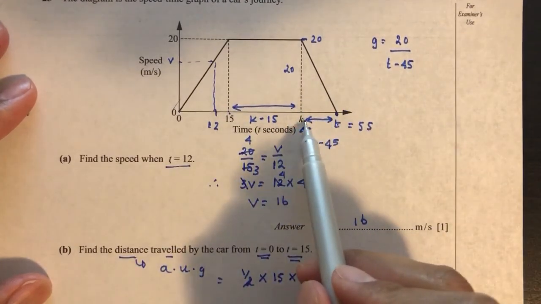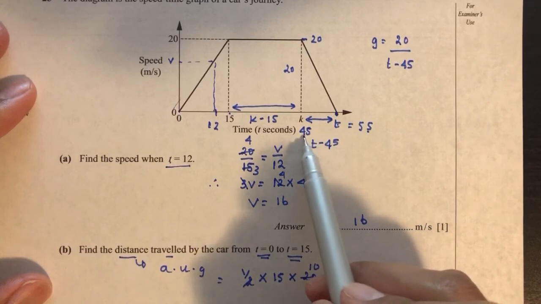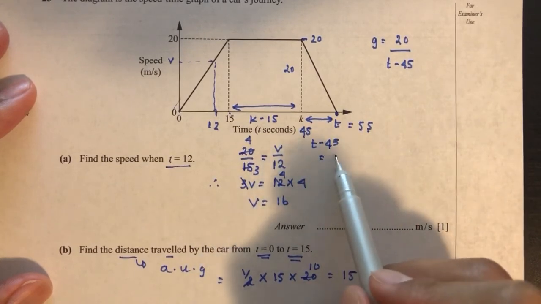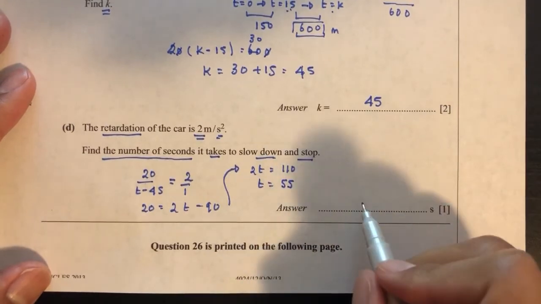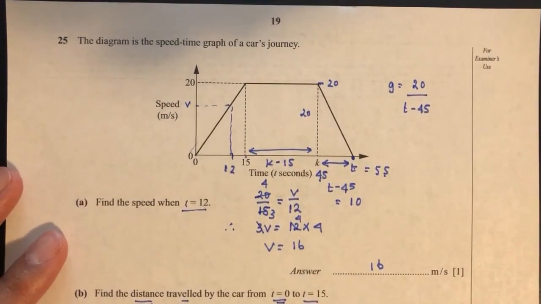So how much time does he take to stop? 55 minus 45 is 10 seconds. So your answer for part D will be 10 seconds. And that's it for question number 25.